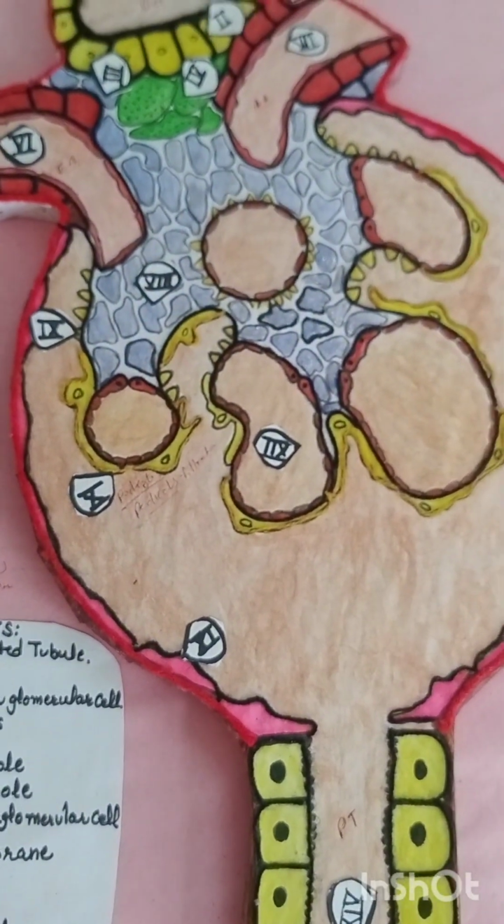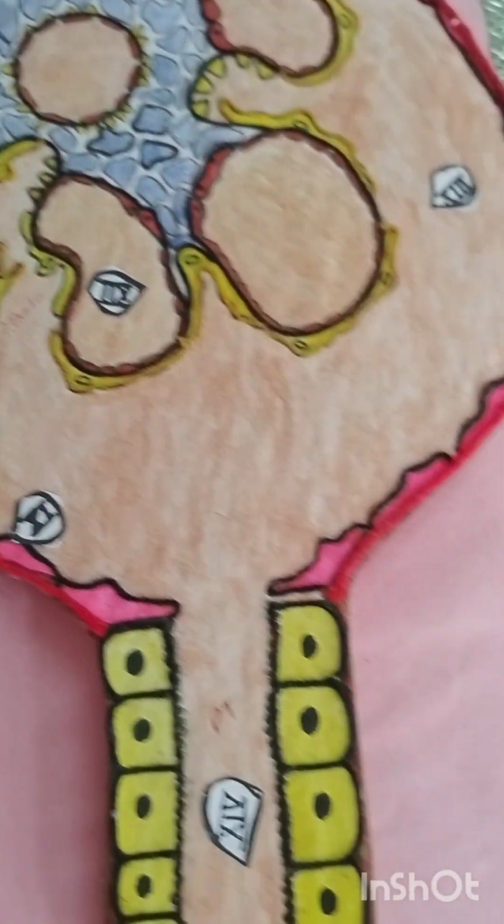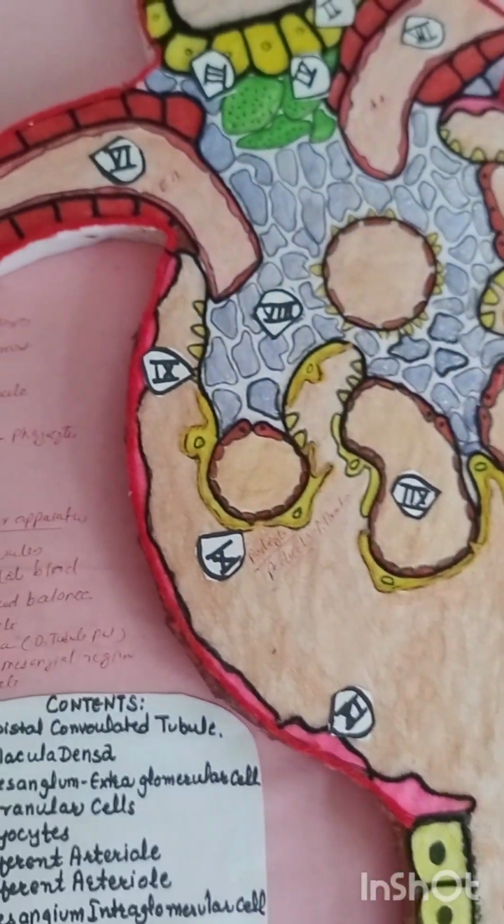This is beautifully labeled by the student Garima, a student of second year.